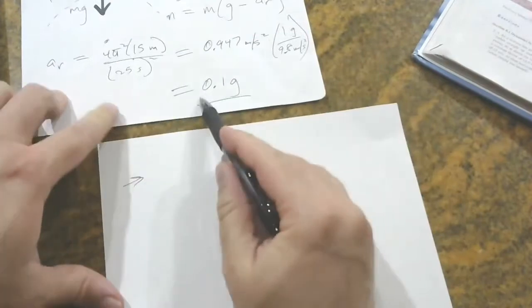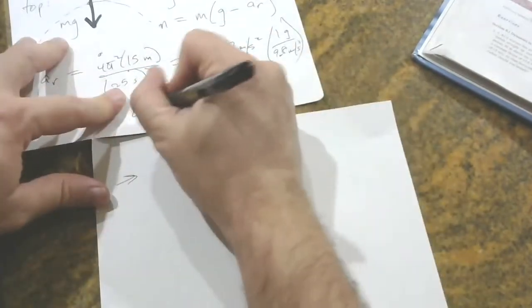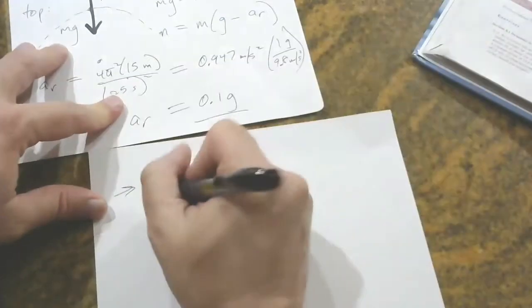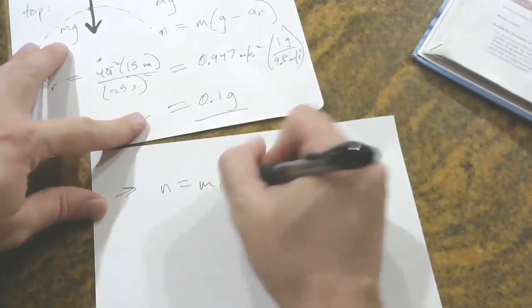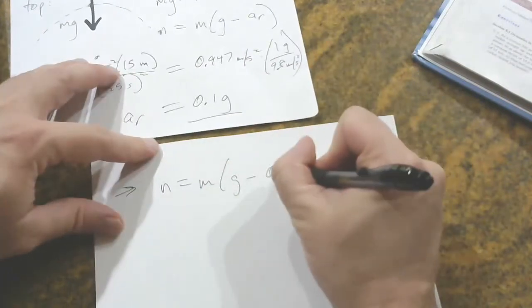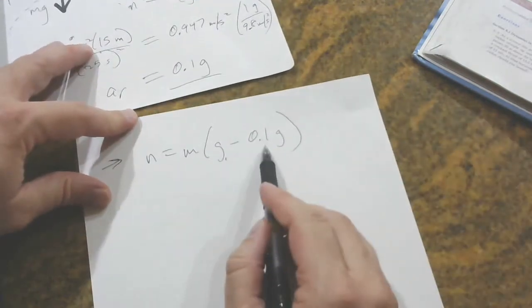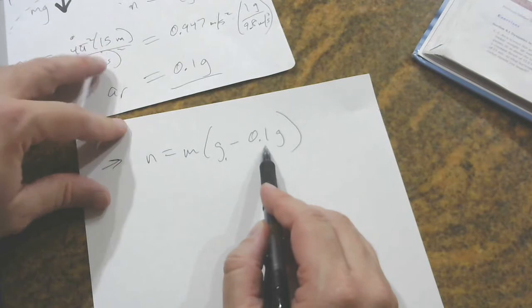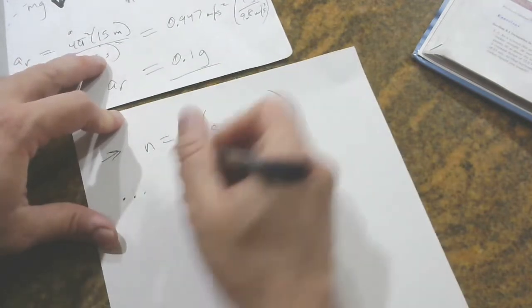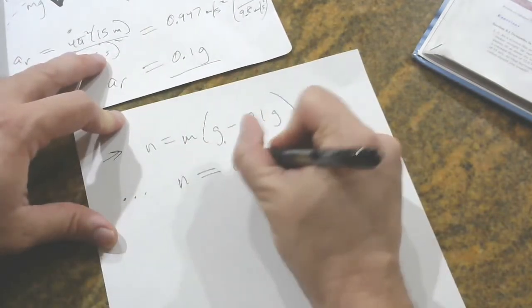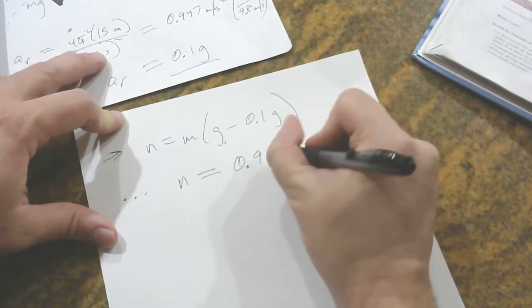So I plug this 0.1 G in now for the centripetal acceleration here. And we've got G minus 0.1 G. Well, 1 G minus a tenth of G, that's 9/10 of G, or 0.9 G. So the normal force is 0.9 mg.